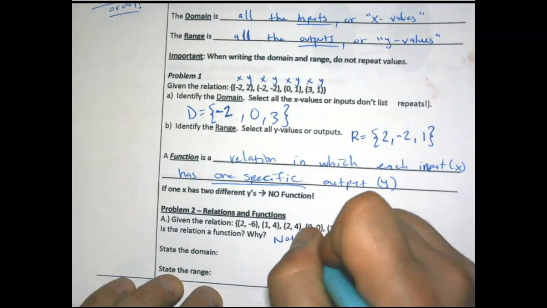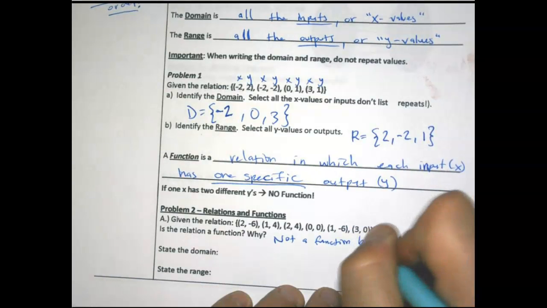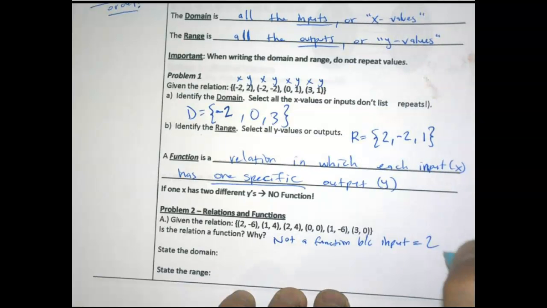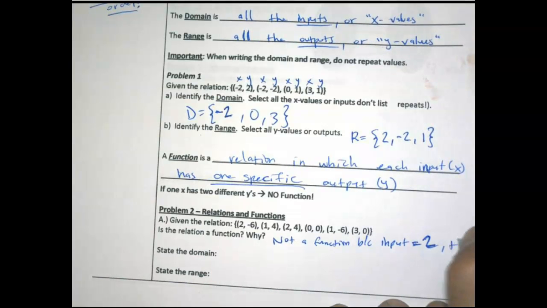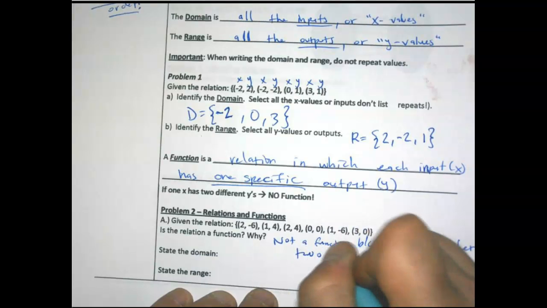Let's say not a function, because input 2, right, when input equals 2, there's 2 different outputs.